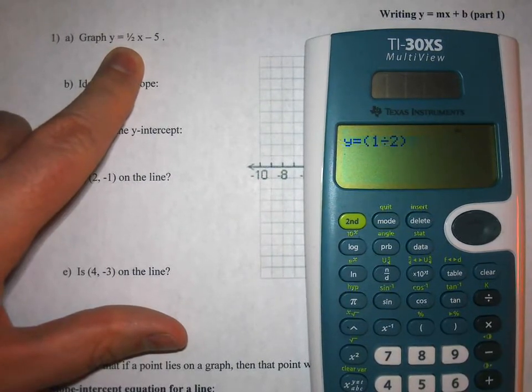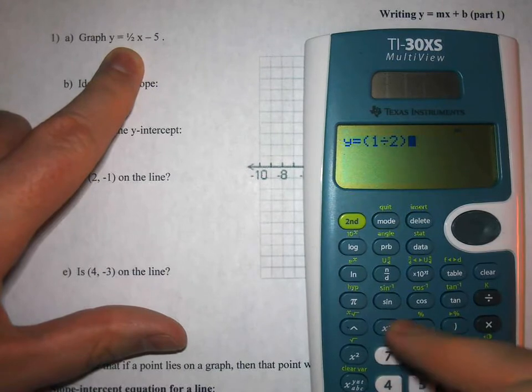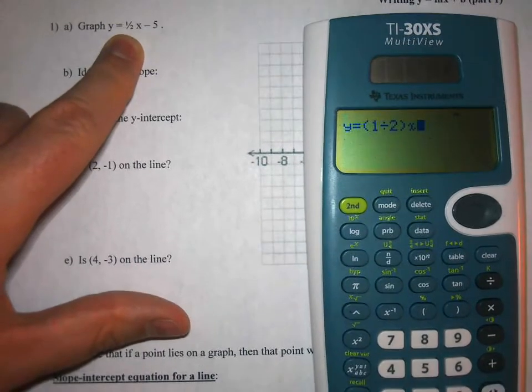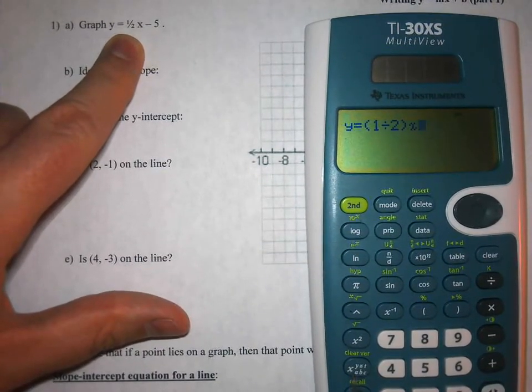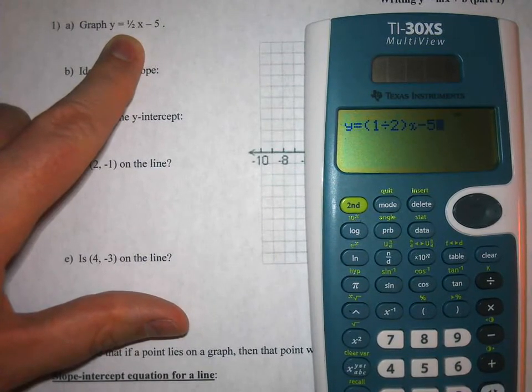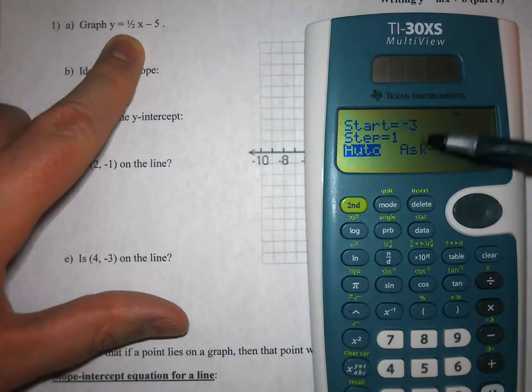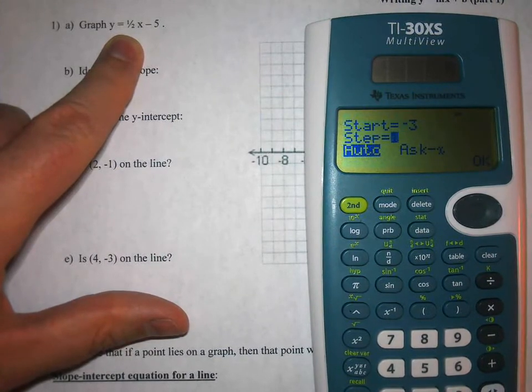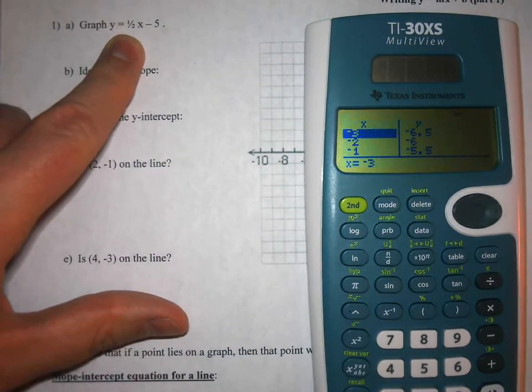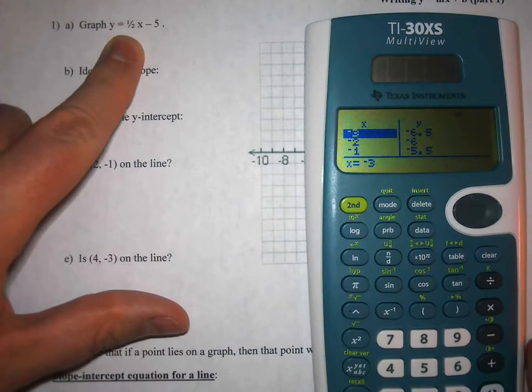1/2 is just 1 divided by 2 times x, and remember the x variable is this button here, and then minus 5. Press enter, it takes us to our table setup, and I click OK, and then I can graph the line.